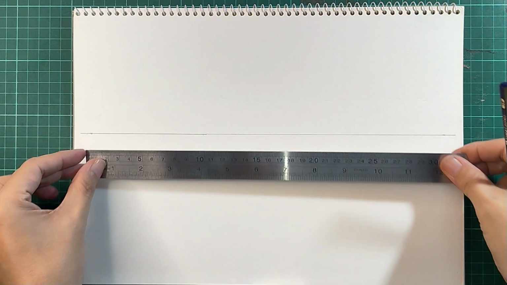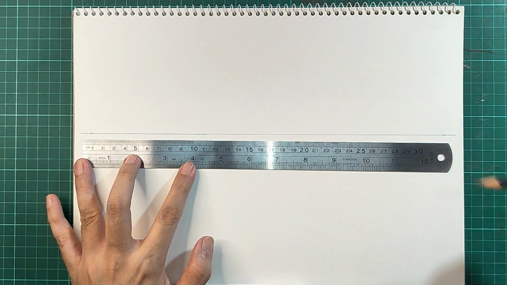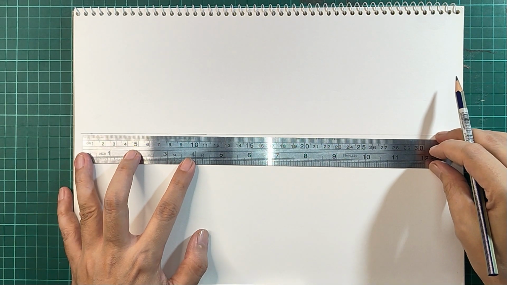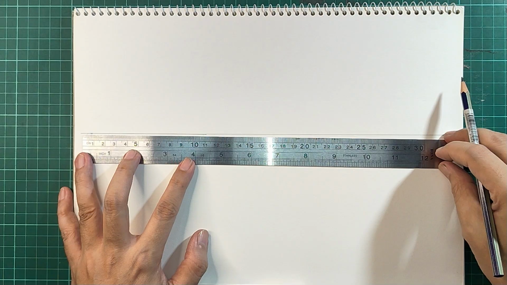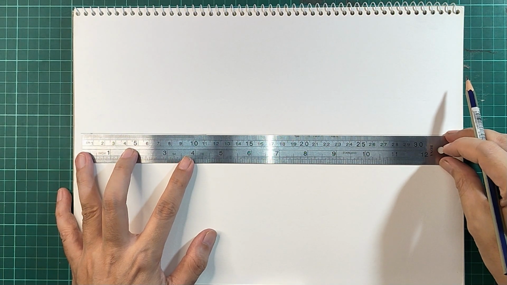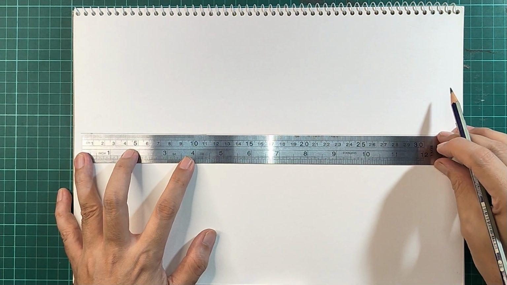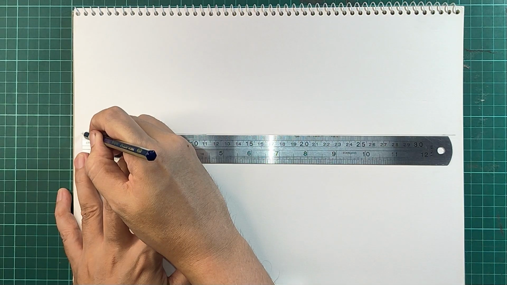The next thing that you're going to do is to establish how long your horizon line is going to be. So you'd want this to be divisible by 2. I've measured this earlier, and I've decided that my horizon line will be 33 centimeters long. So I'm going to set that up.